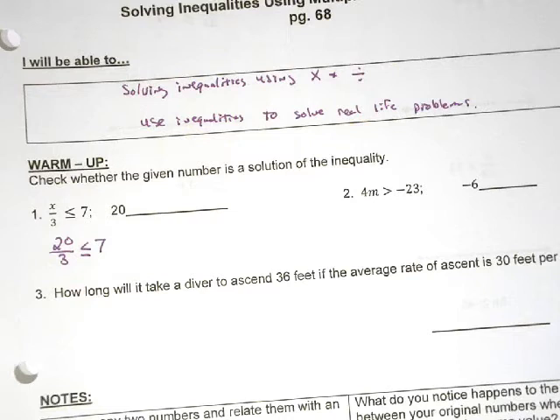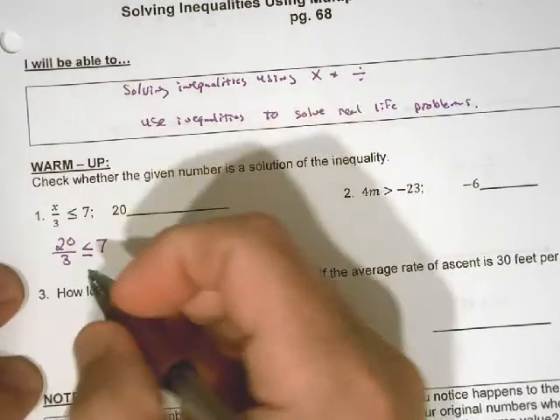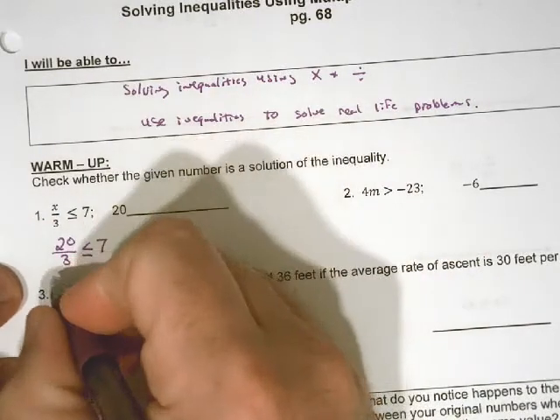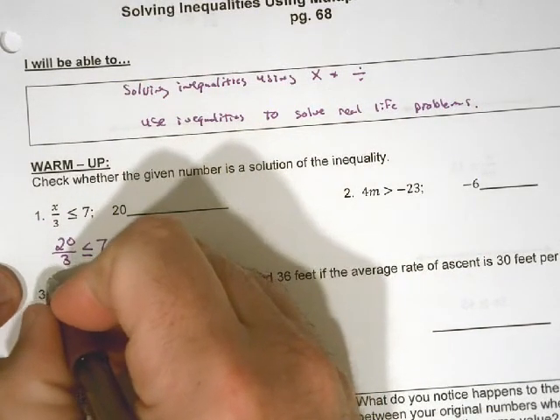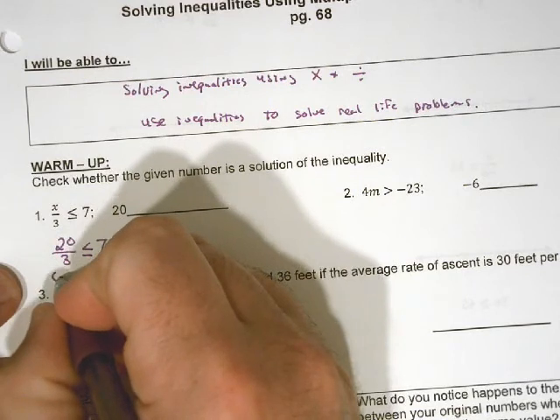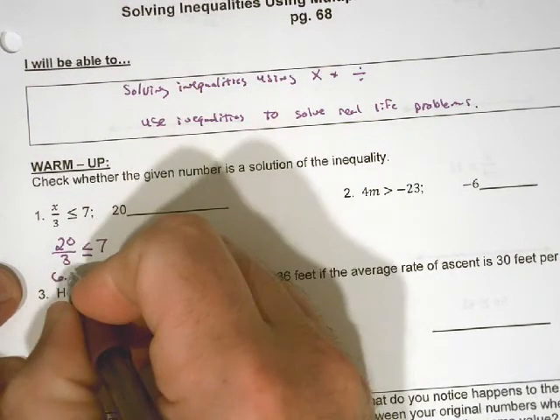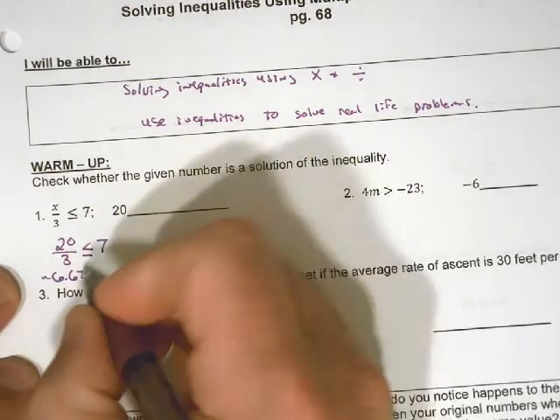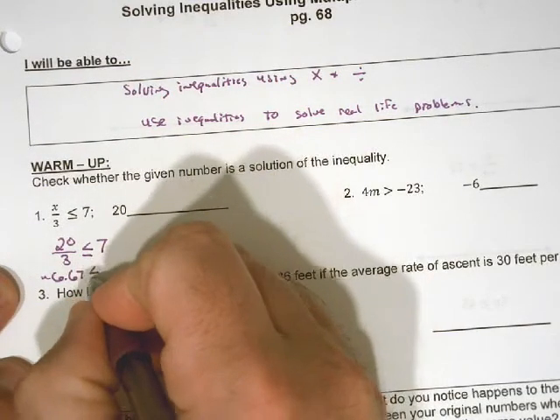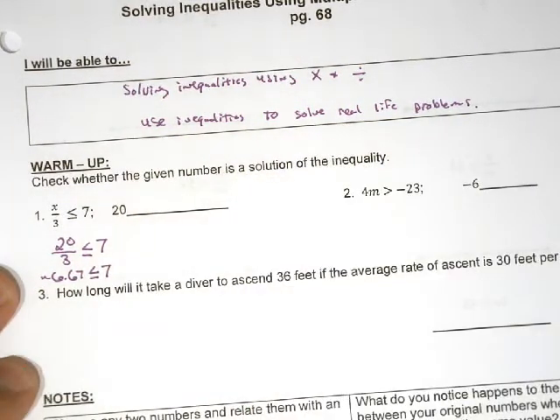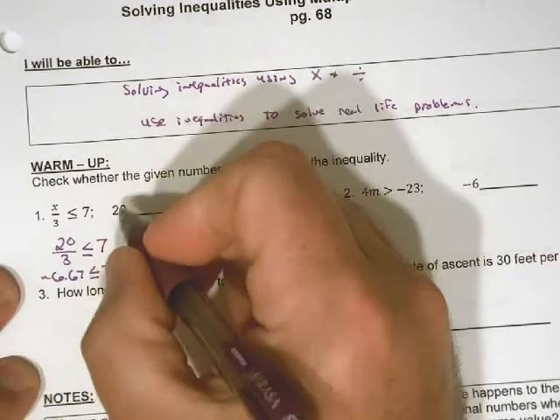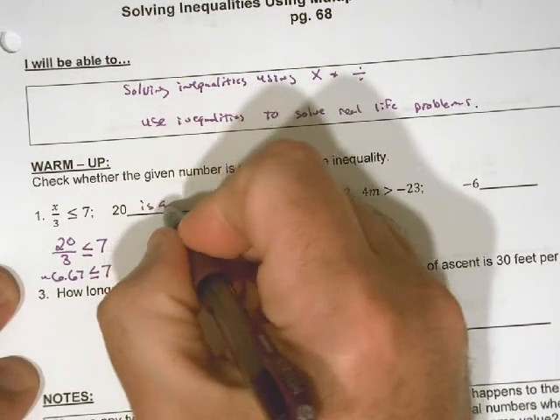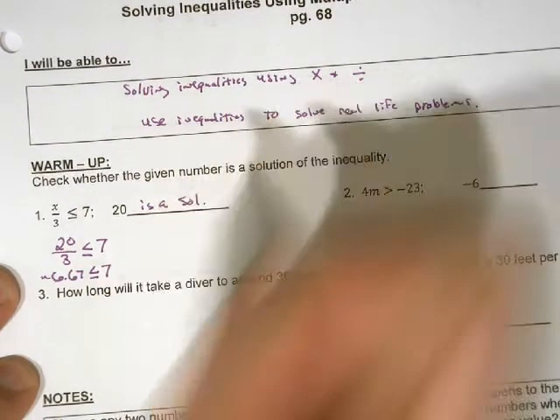For us, just looking at a decimal approximation there, which is really close to 7, is going to give us 6 2/3 or 6.67-ish. That's our approximation. Is that number less than or equal to 7? And our answer is yes. 20 is a solution.